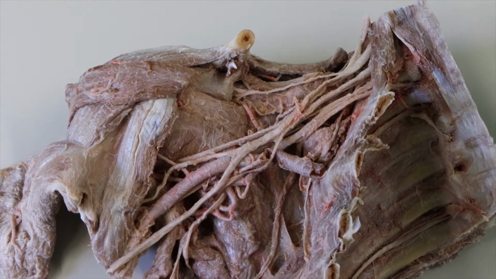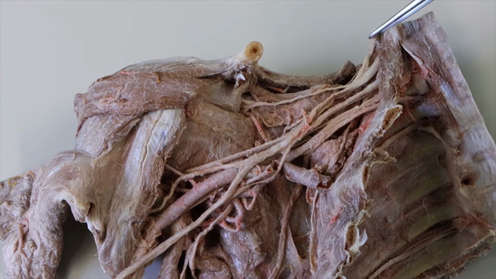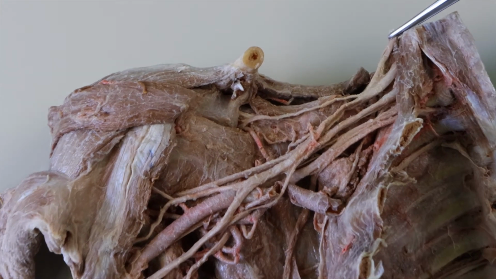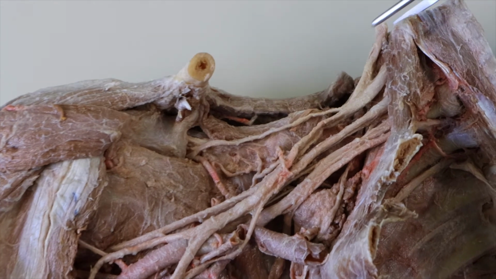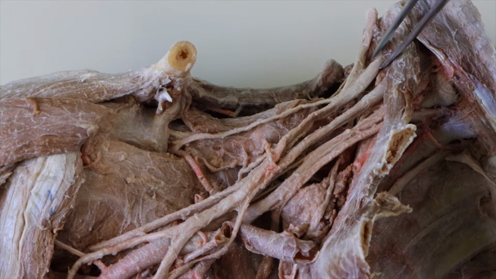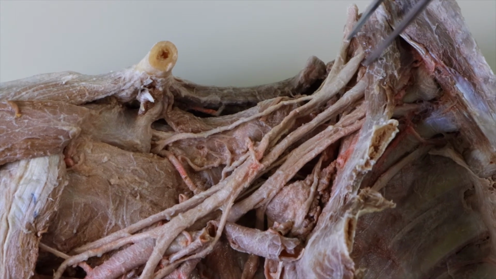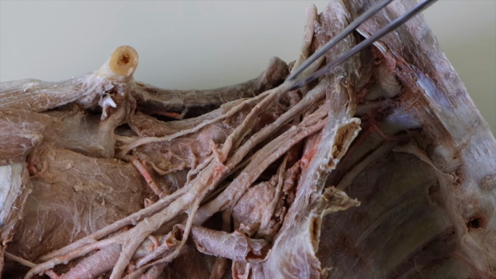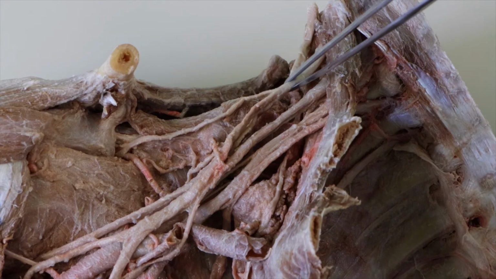The superior trunk is formed by the junction of the ventral branch of the spinal nerve segment C5 together with the ventral branch of the segment C6, and C4 also in this case. So they make the superior trunk.